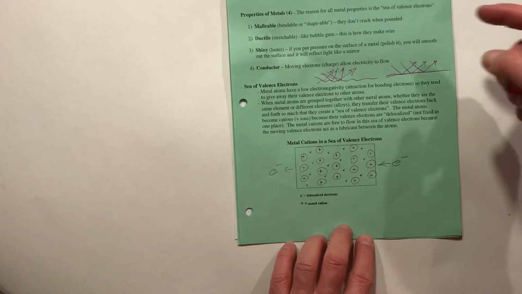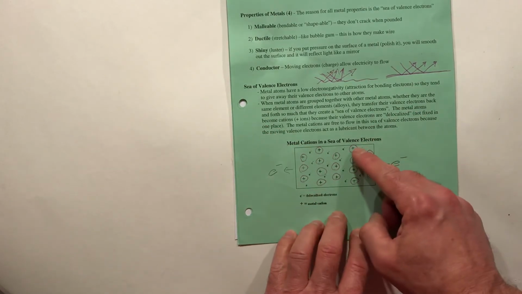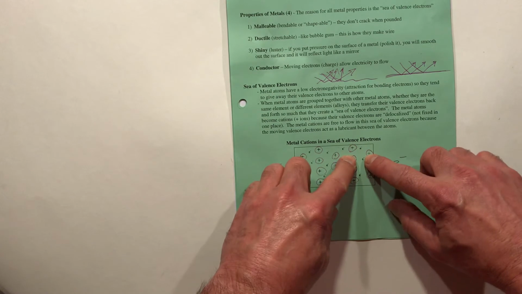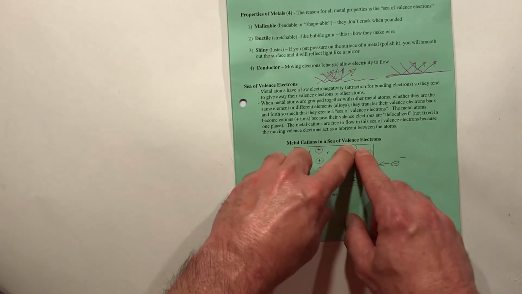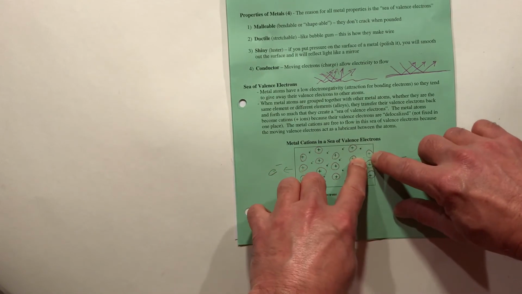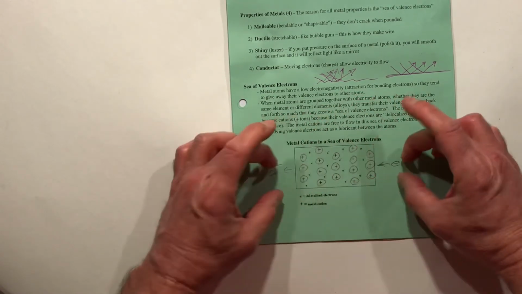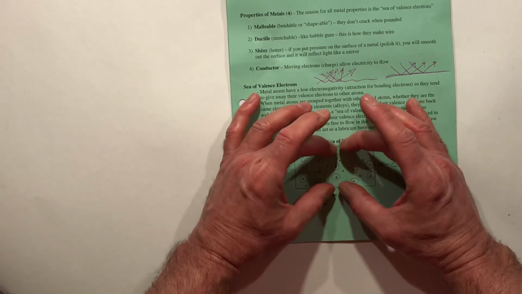So let's take a look at what that looks like from the standpoint of the sea of valence electrons. If you hit a hammer down onto a chunk of metal, instead of the positive coming together and repelling, the positive is attracted to the negative, and the negative moves, so the positive can move too and not come directly in contact with that positive. If you stretch it, the particles can all kind of fall into place and stretch out and remain a continuous piece. Now, not all metals are exactly the same in their malleability and ductility.